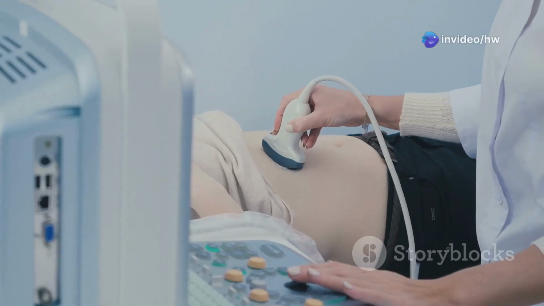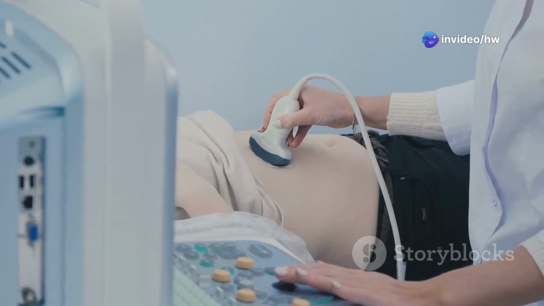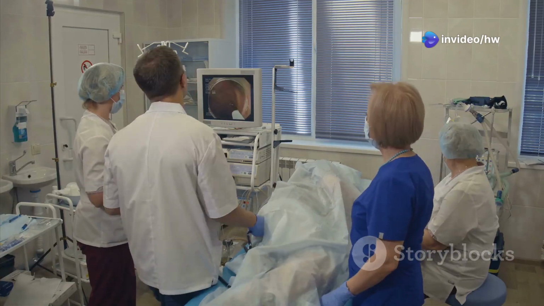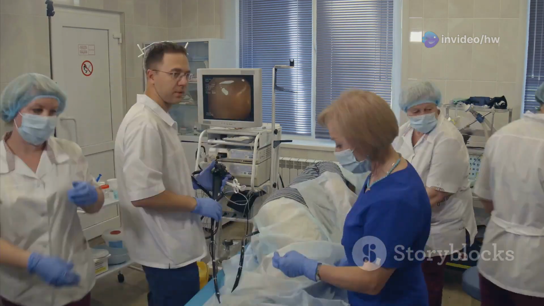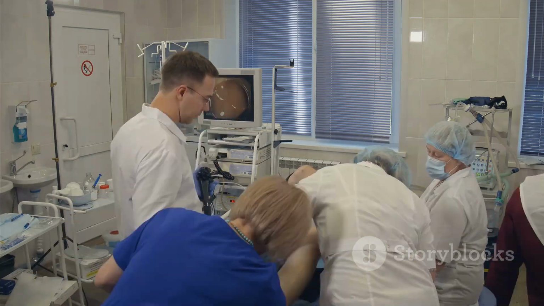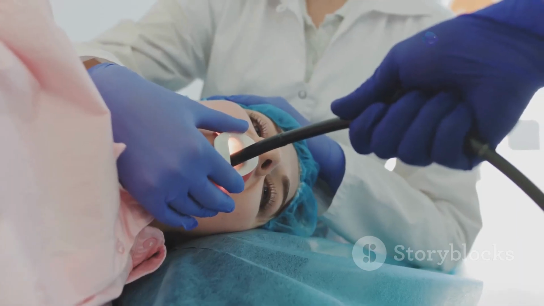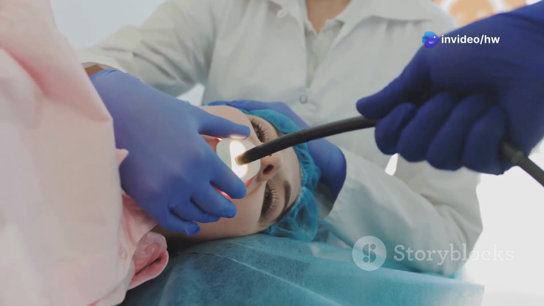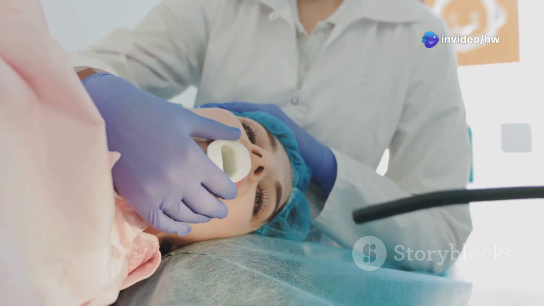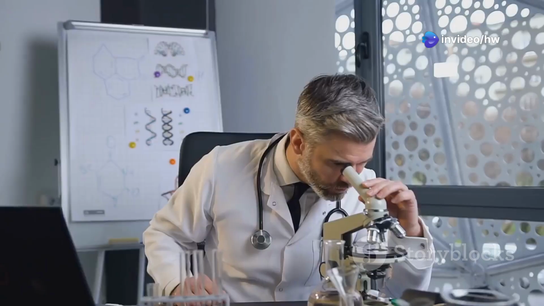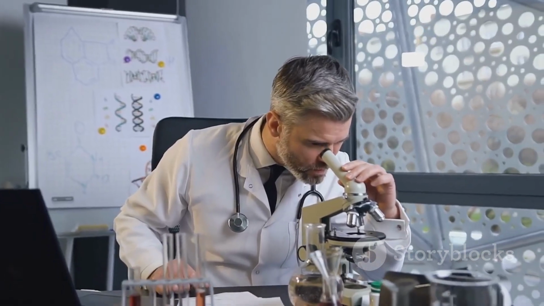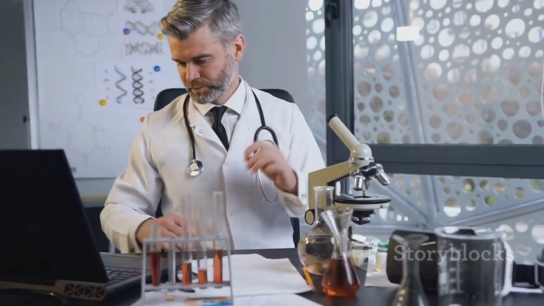EUS combines endoscopy with ultrasound to provide detailed images of the digestive tract. Endoscopic retrograde cholangiopancreatography (ERCP) allows doctors to visualize the bile and pancreatic ducts. Biopsy, performed during ERCP or EUS, involves obtaining a small sample of the tumor tissue for microscopic examination. A pathologist examines the tissue sample to confirm the presence of cancer cells and determine the tumor's specific type and grade.